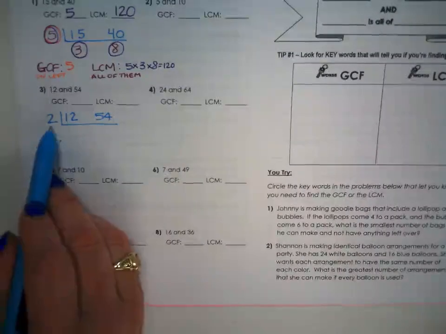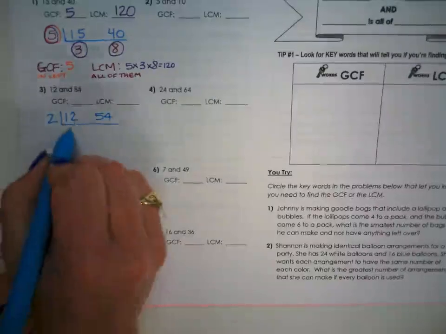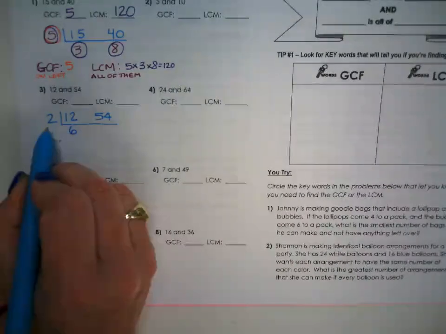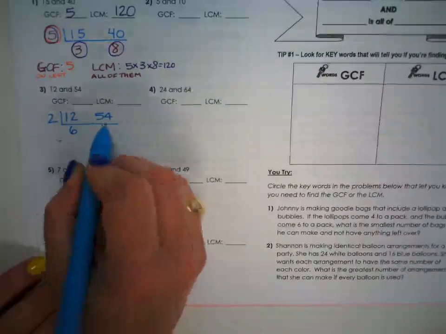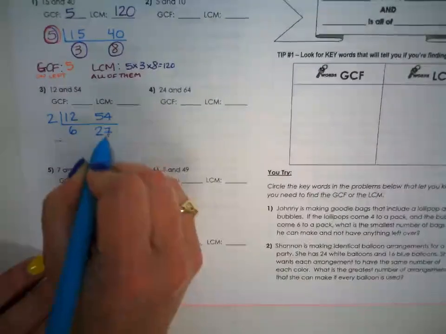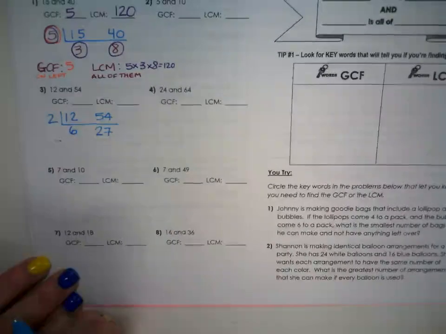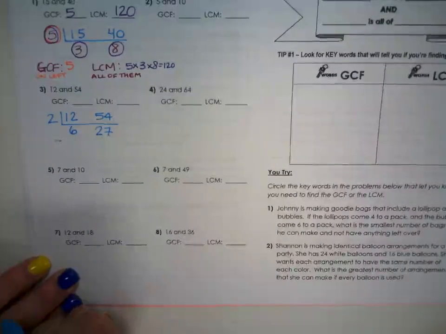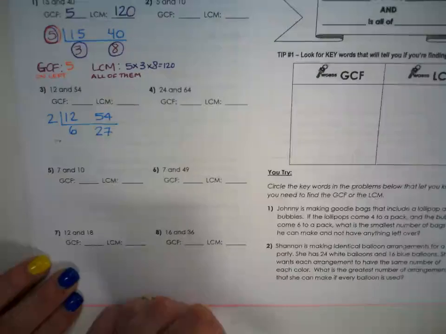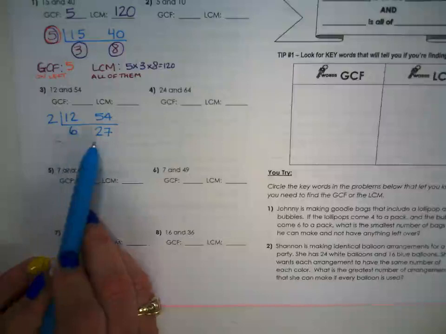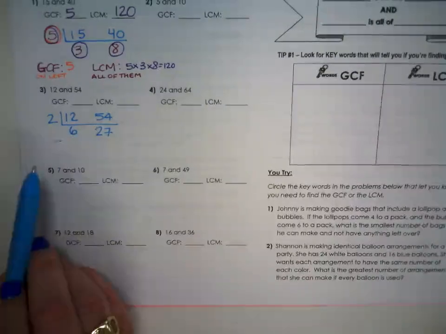So 2 goes into 12 6 times, because 6 times 2 is 12. And 2 goes into 54 27 times, because 27 times 2 is 54. Now, it may take some of my students a little bit of time to figure that out, but they certainly have the tools to do so. Now I take a look at the next set of numbers. 6 and 27 still share a common factor, so I am not done.